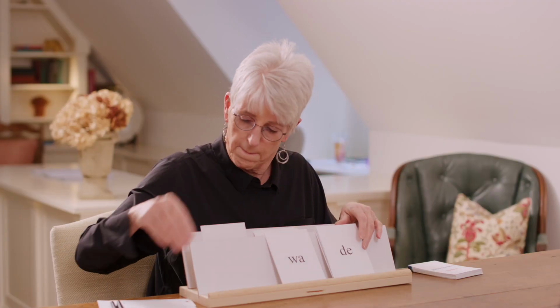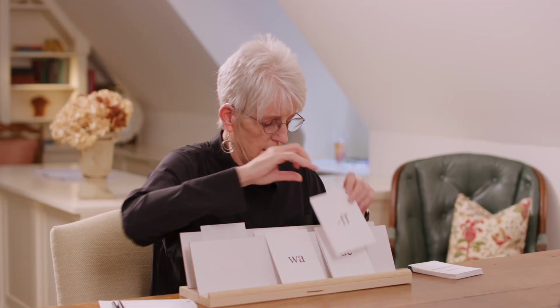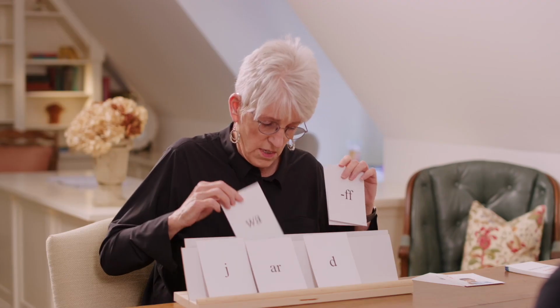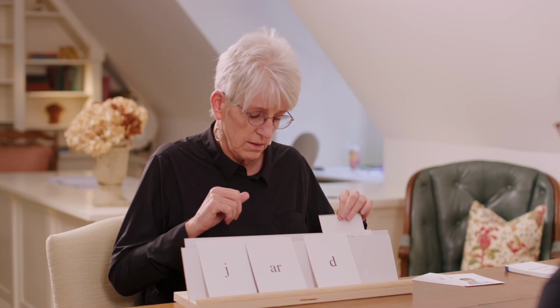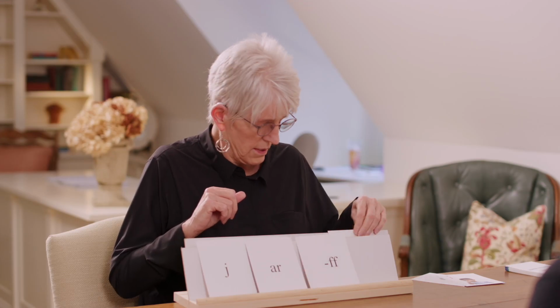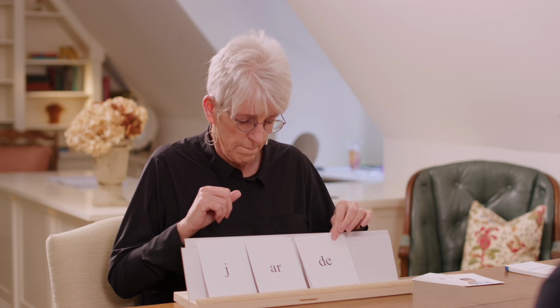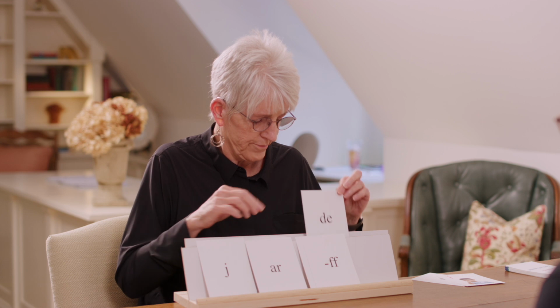Wade, finally, Waff. All right, so then this says, Jard. And can we do this? No, because it needs to be a short vowel. Right. And how about this? No, can't. That E can't jump over 2 consonants. Right. Perfect.